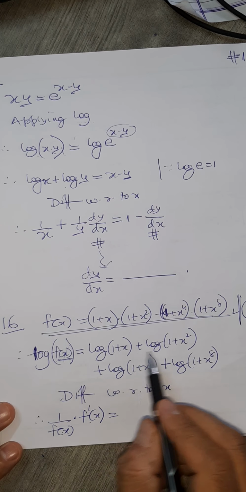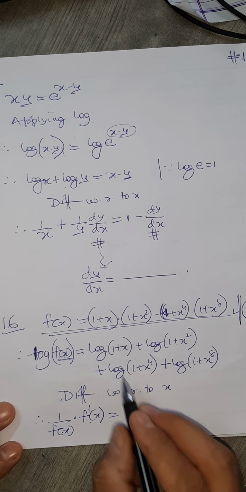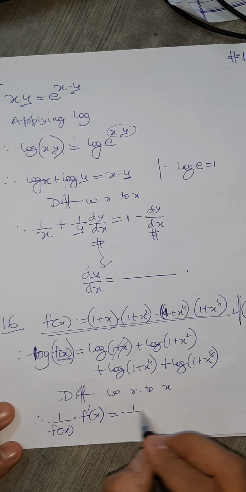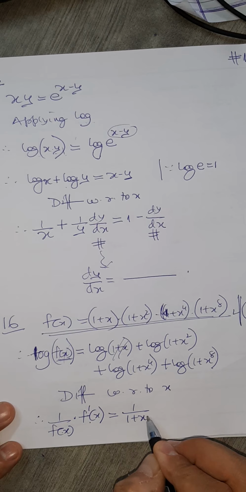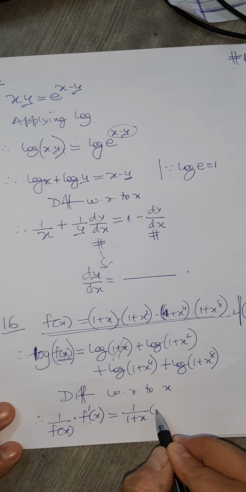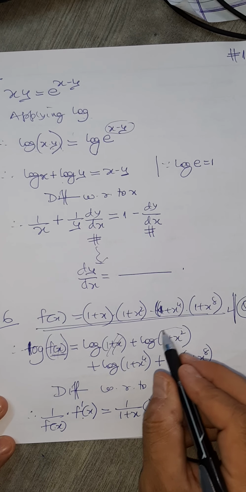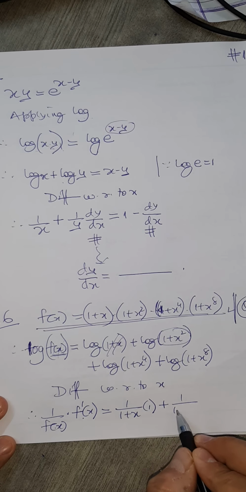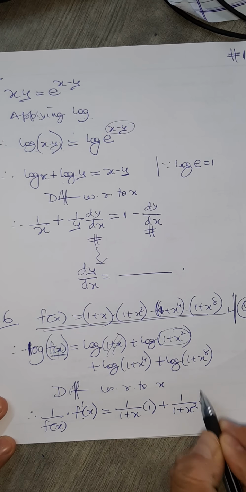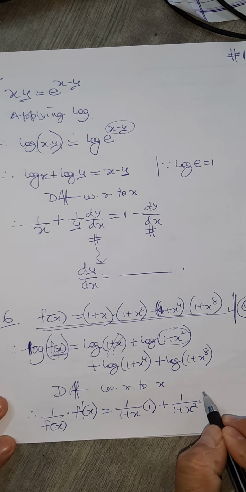Equals, here use chain rule everywhere. Like you imagine this as x. So 1 upon 1 plus x into the derivative of 1 plus x, which is 1. Plus, you imagine this as x. This is 1 upon 1 plus x squared into, the derivative of 1 is 0 and of x squared is 2x.